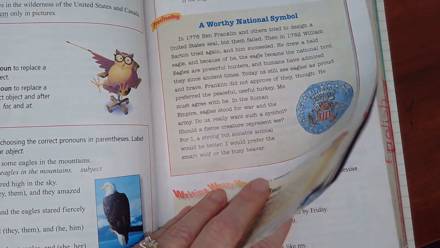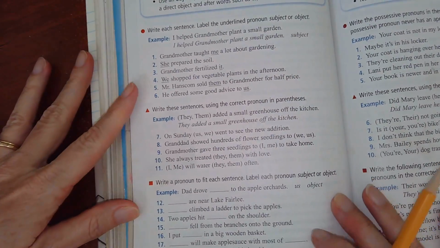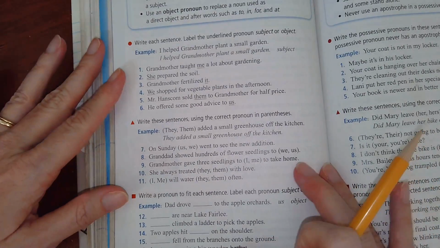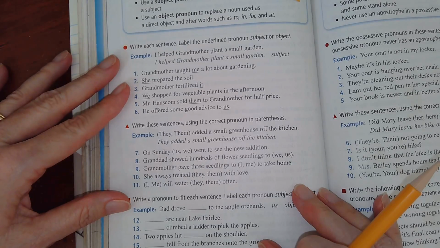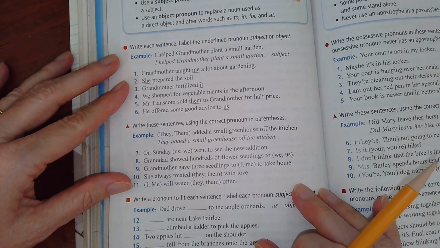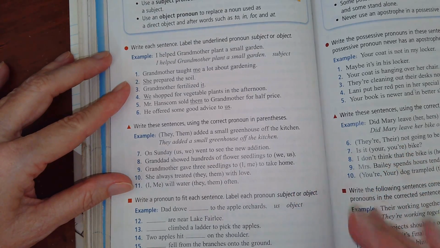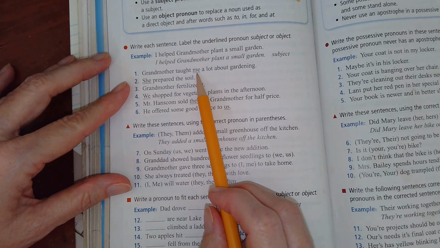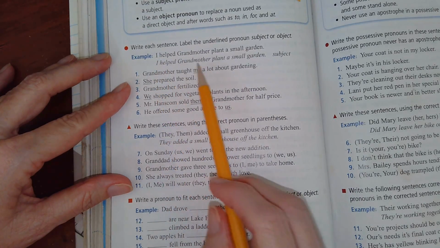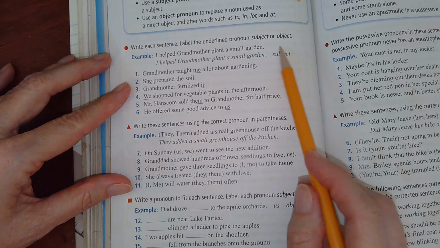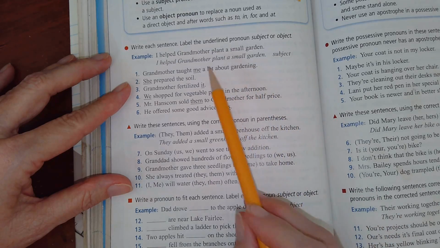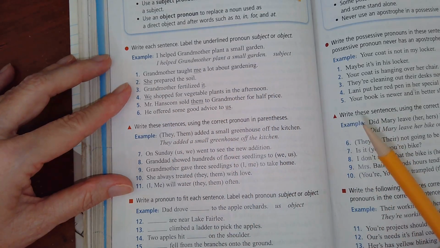Okay, your homework tonight is going to be page 308. And let's talk about what you're going to do. This first section says, write each sentence, label each underlined pronoun, subject, or object. You do not need to write the sentence, but label the underlined pronoun as subject or object. So in this example, I helped grandmother plant a small garden. I is a subject, so you would only write subject. Okay, so you're just going to write subject or object here.